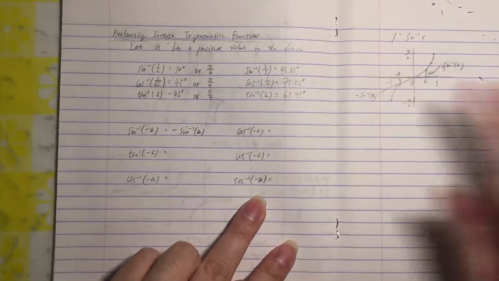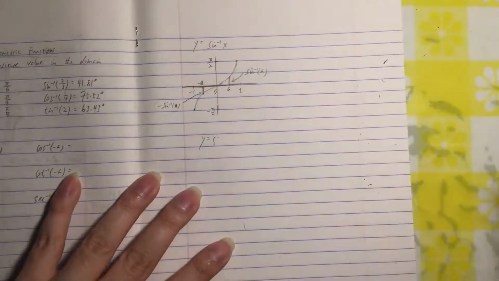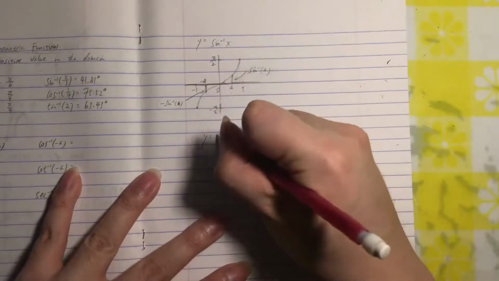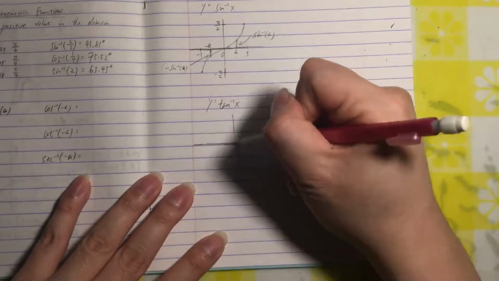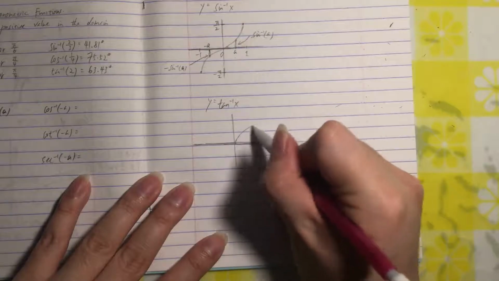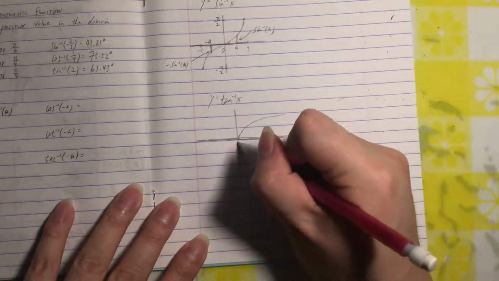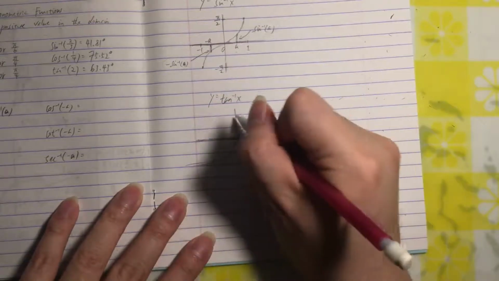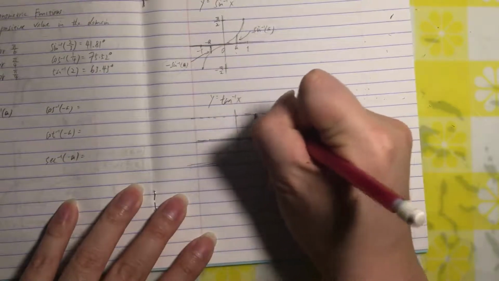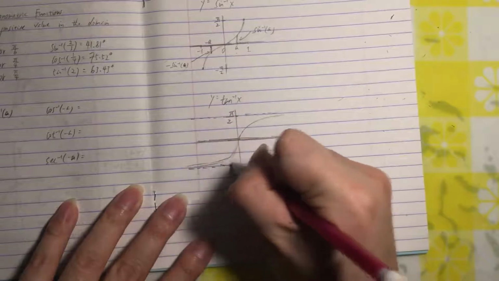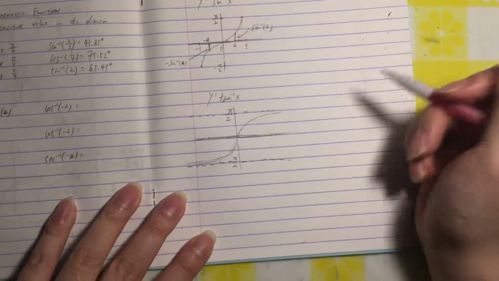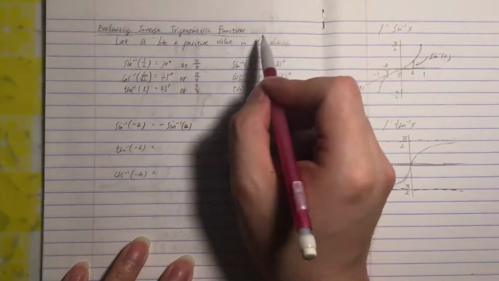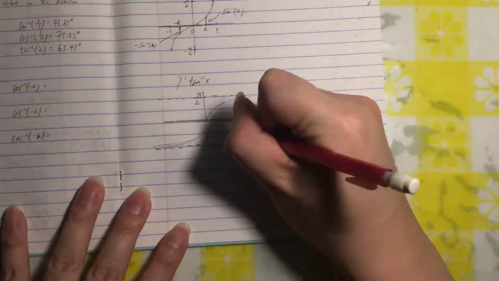Next, how about inverse tangent of negative a? The graph of inverse tangent looks like this. That's a horizontal asymptote, at pi over 2 and negative pi over 2. That's inverse of tangent. Here, a is a positive value in the domain. Assume a is here.